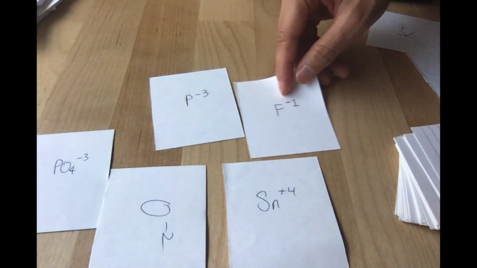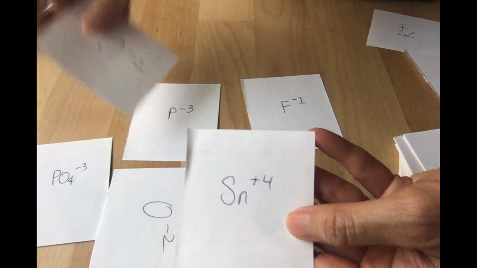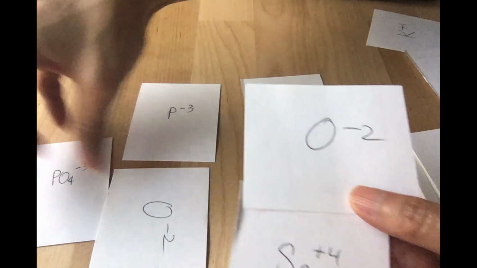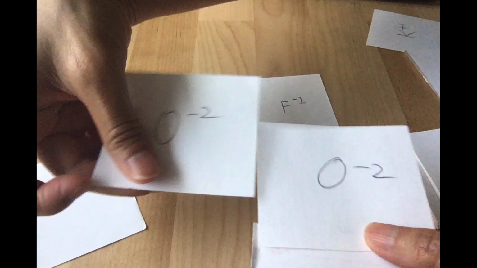So you just keep going until you can create a compound out of the whole deck, and then you can reshuffle the deck and play again. Here's tin 4 oxide that I'm picking up here.